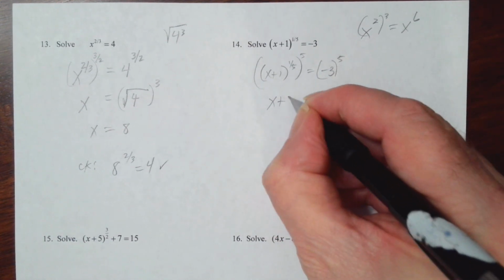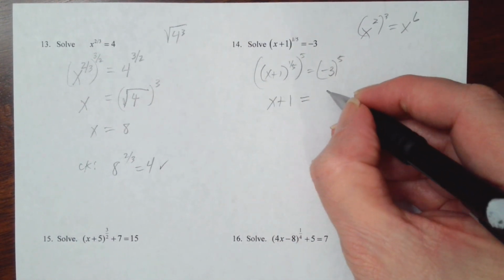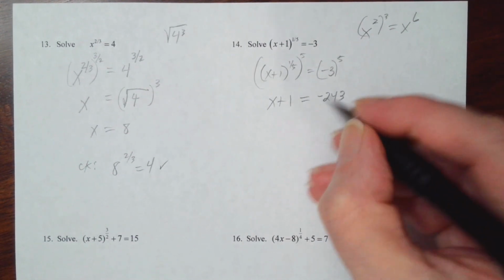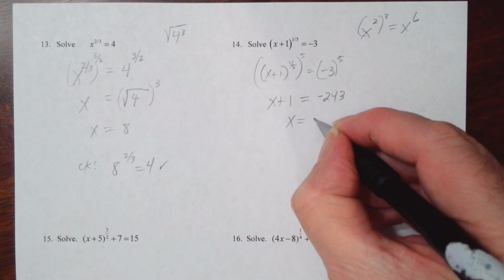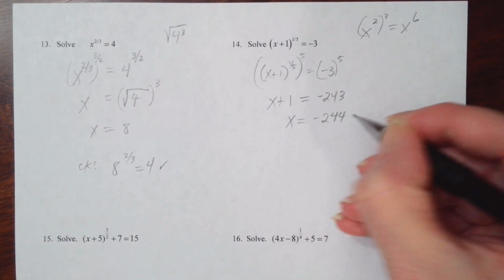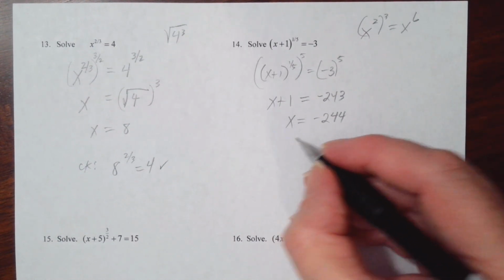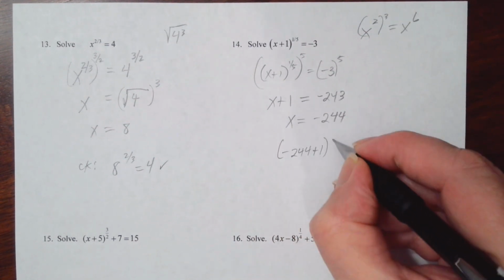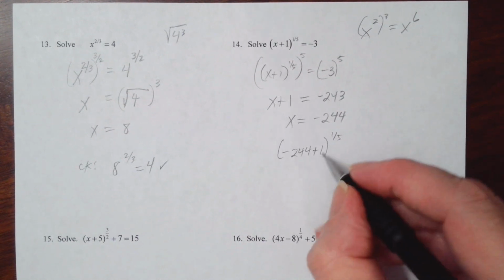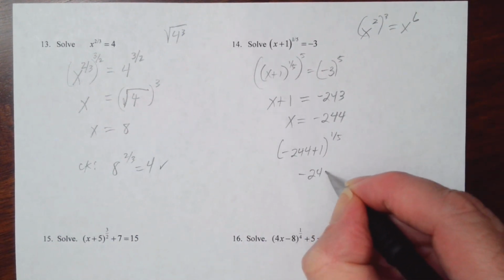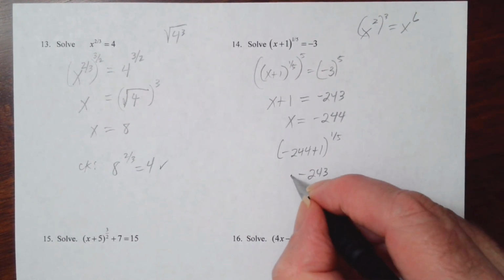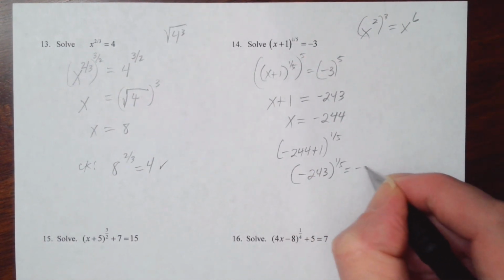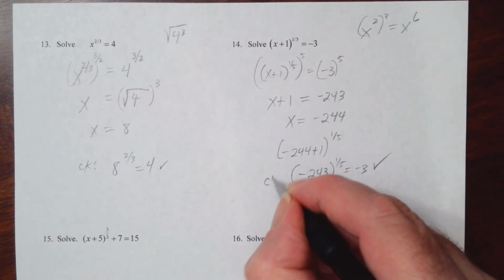We end up with x plus 1 to the 1st power, or just x plus 1, and -243 on the other side. We'll subtract 1 on both sides, and we get -244. And again, you can check that. So -243 to the 1/5 power, you can verify that that does equal -3, so that does check.